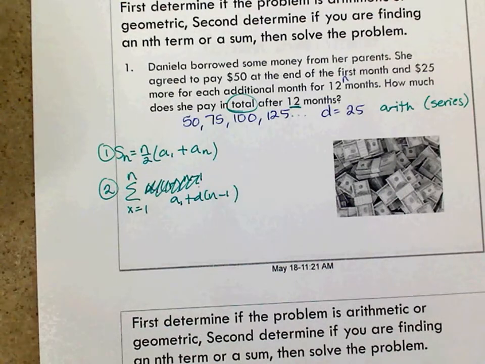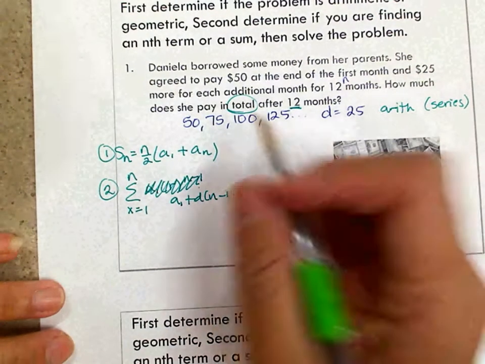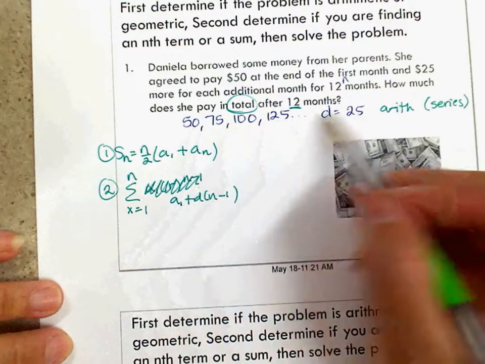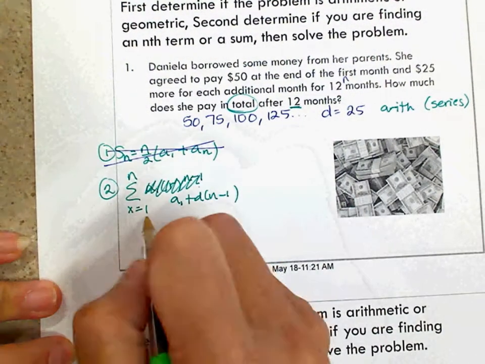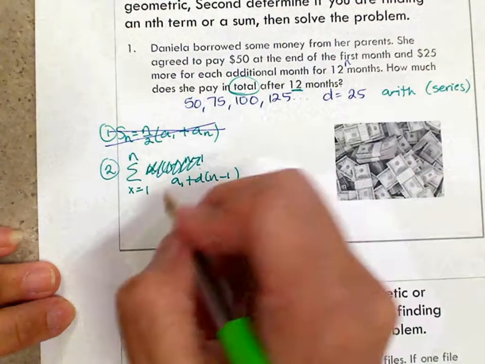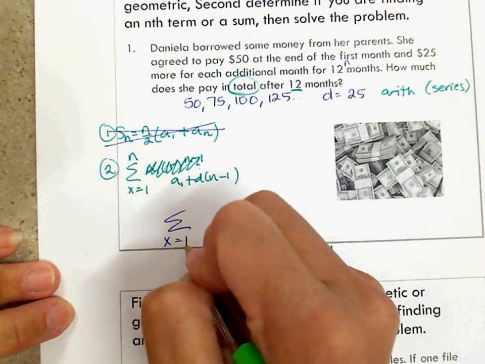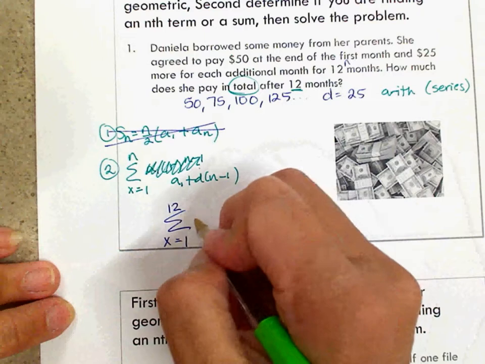Now, I know my first... I could do 12 of these and just add them all together. So I'm not going to use this formula. I'm actually going to use my sigma formula. Okay? X equals 1. N is 12. First term is 50. Going by 25.